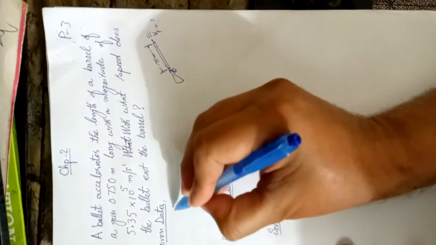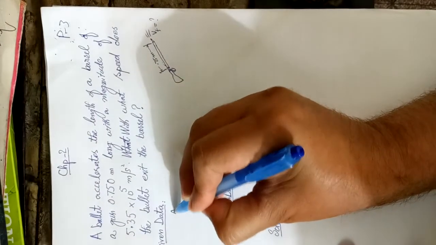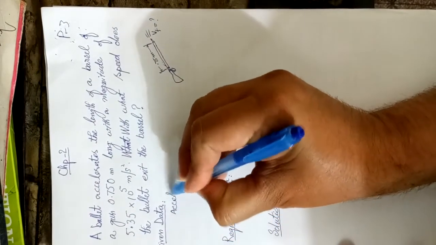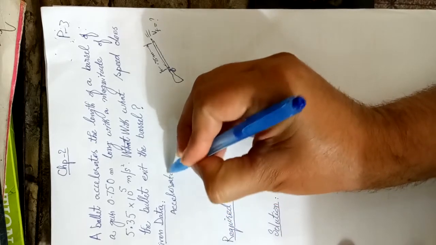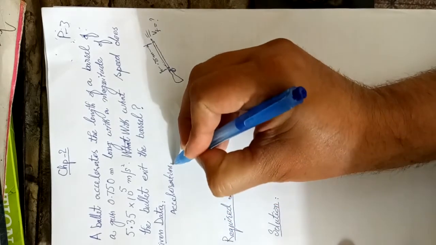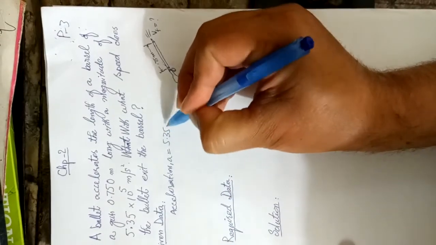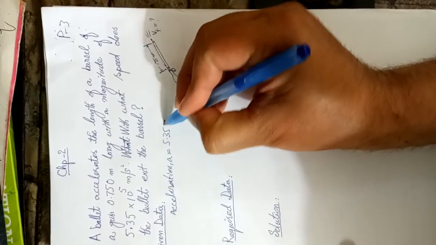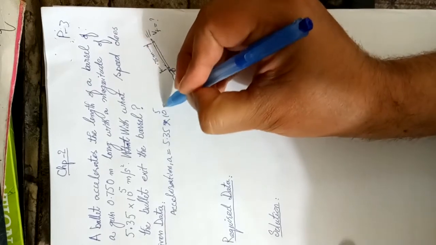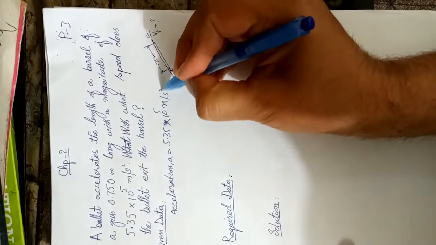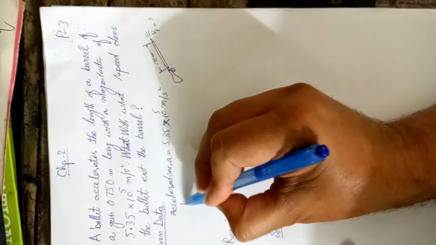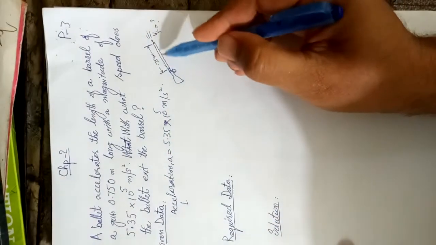So given data, we know that the acceleration A is given, which is 5.35 into 10 power 5 meter per second square. The length is the distance traveled by the bullet.